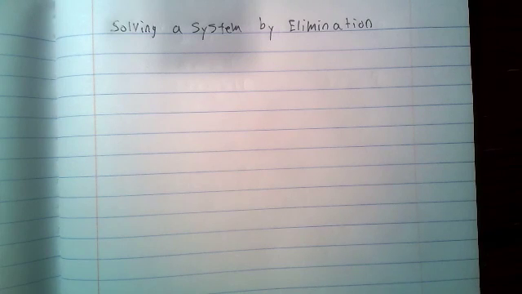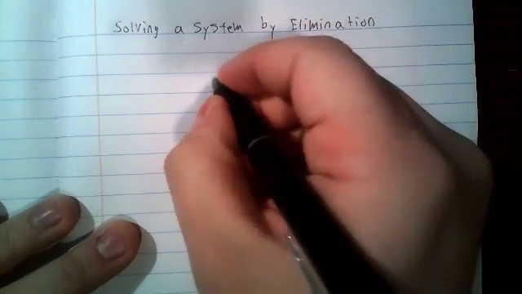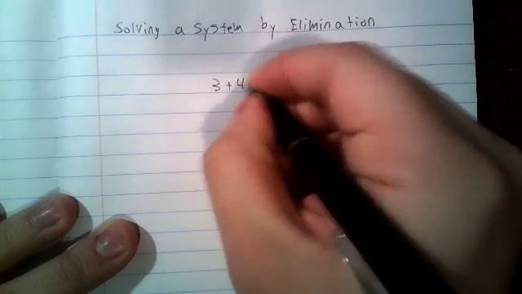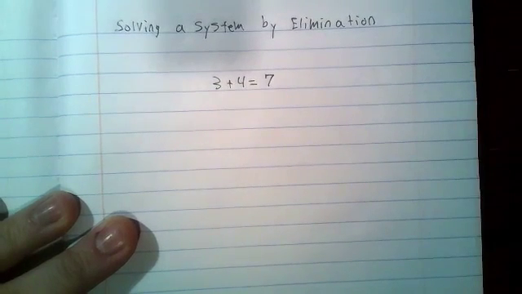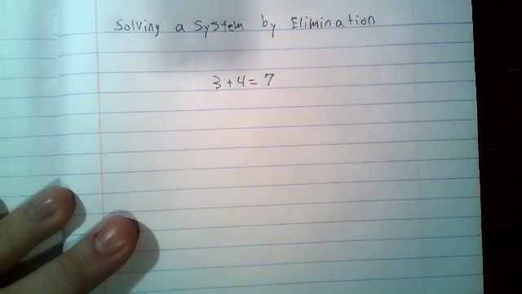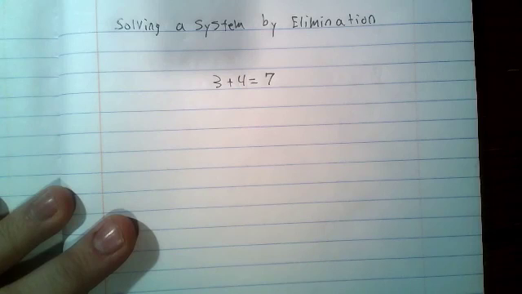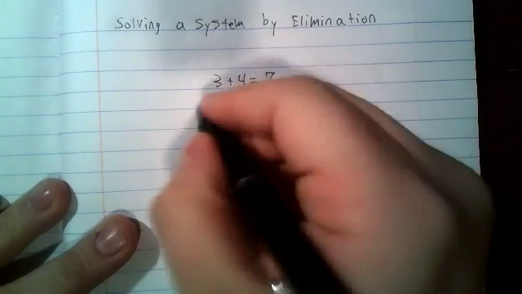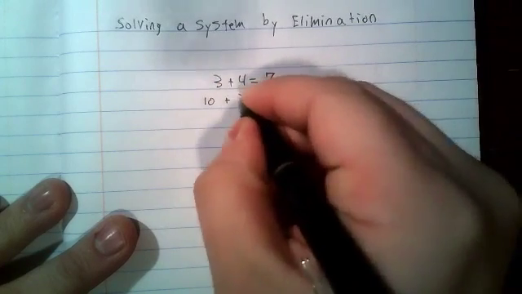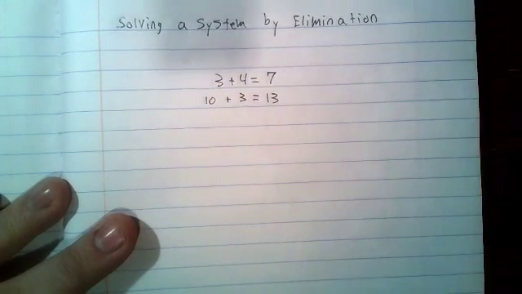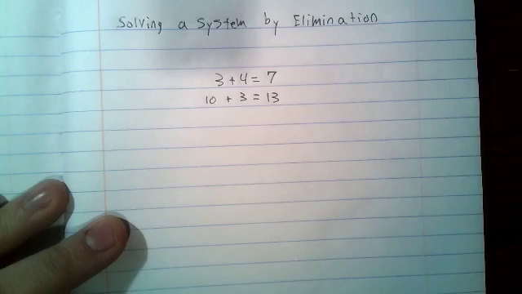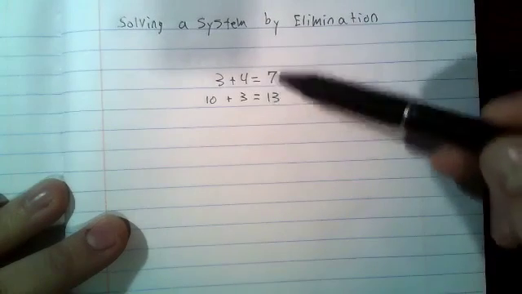Before we actually get started with the notes, I want to talk about some concepts of equations and what we can do with them. So let's say we had an equation that was 3 plus 4 equals 7. It's more like a statement, because when we add 3 and 4 together, we get 7. And let's say we have another statement that says 10 plus 3 equals 13. Now both of those are true statements.